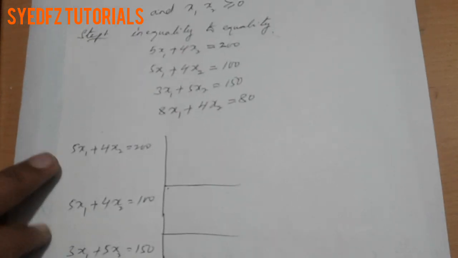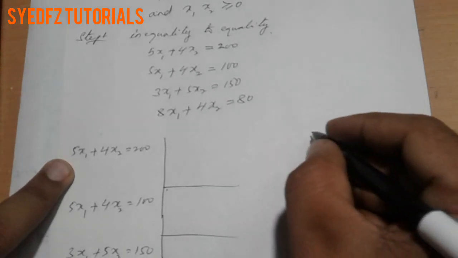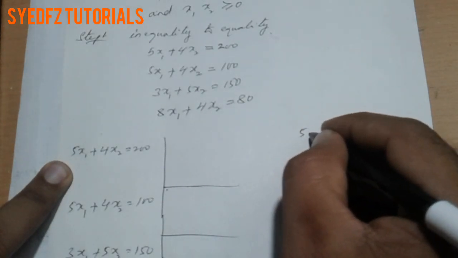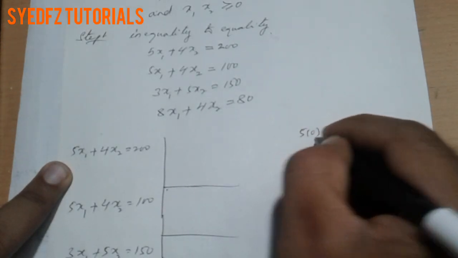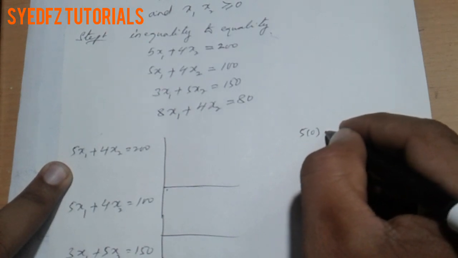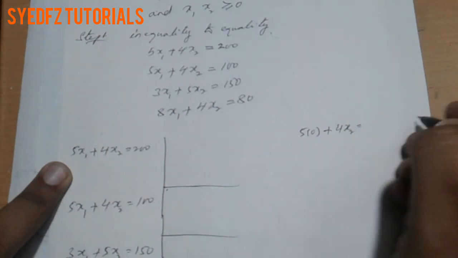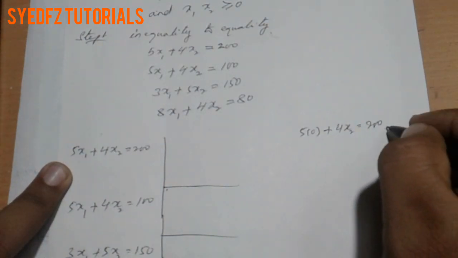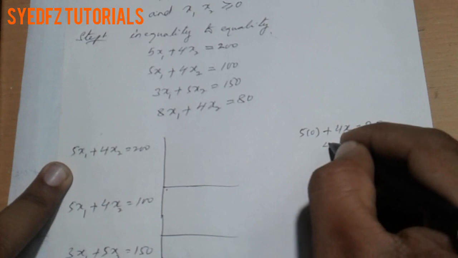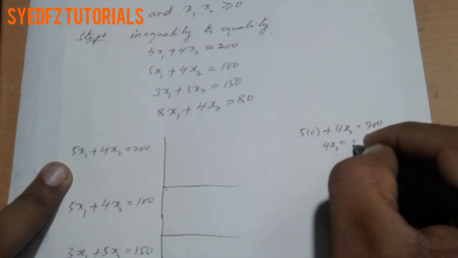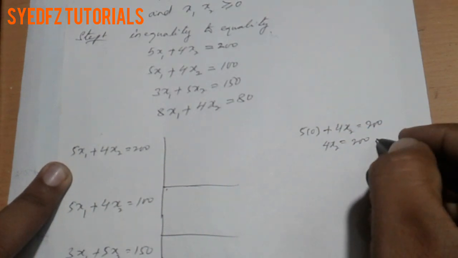Okay, if you put 0 here, for example, in place of x1 we are putting 0, plus 4x2 is equal to 200. What will we get? 4x2 is equal to 200.